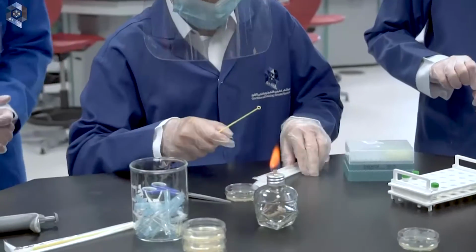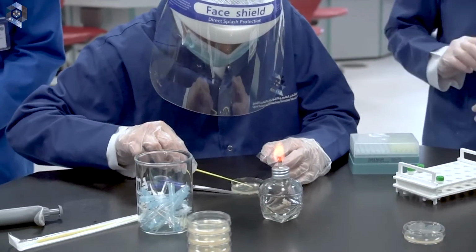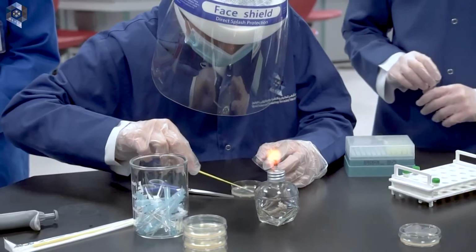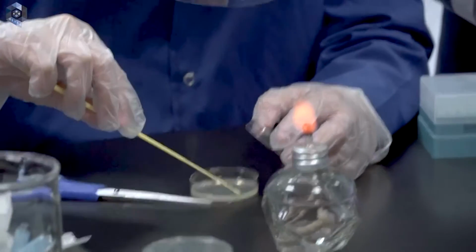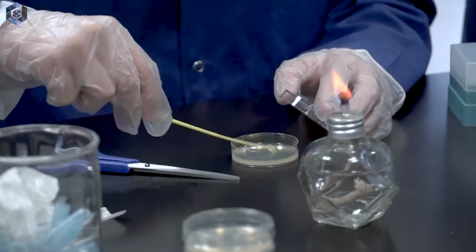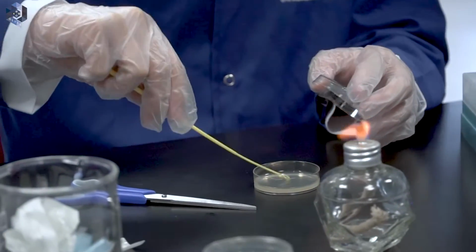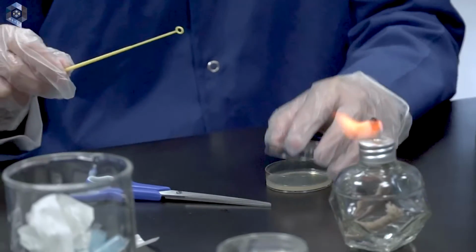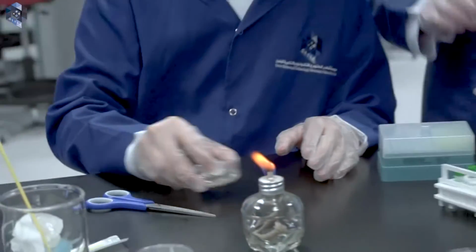The used ones, place in the beaker here. Okay, good. Now, put it aside.